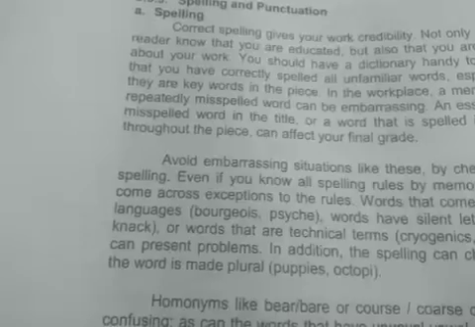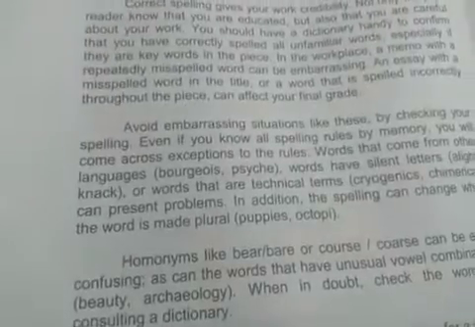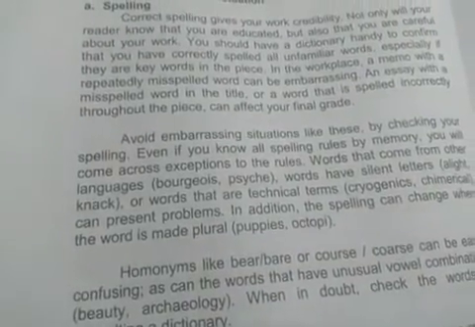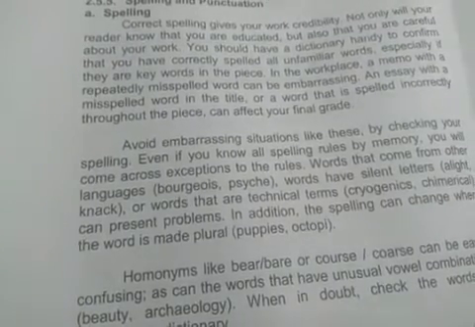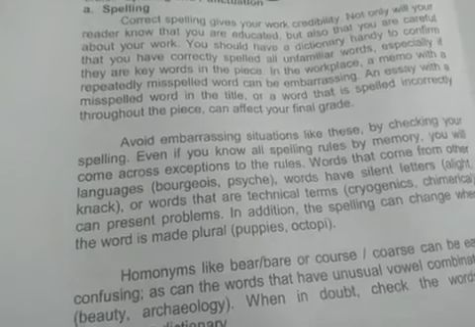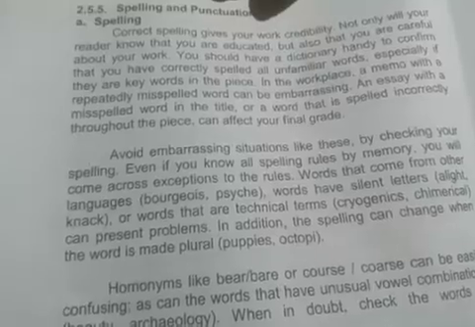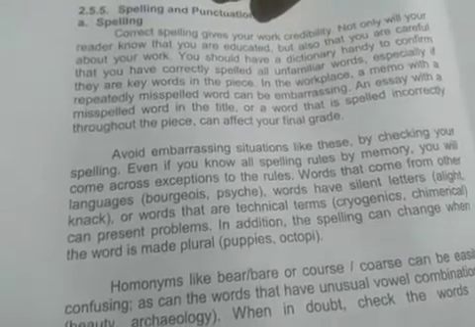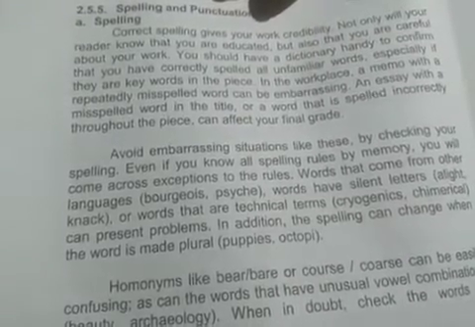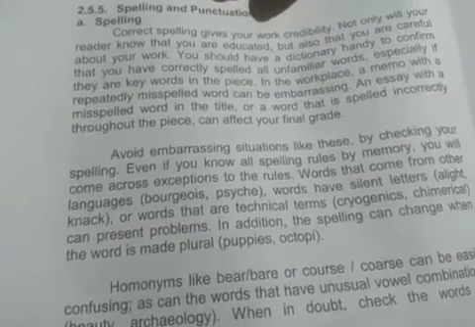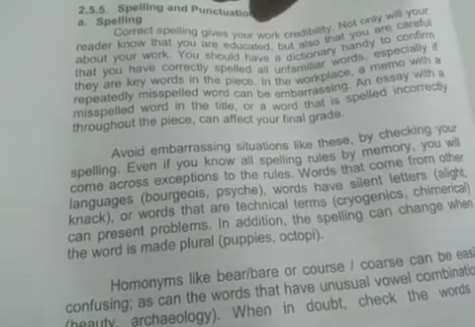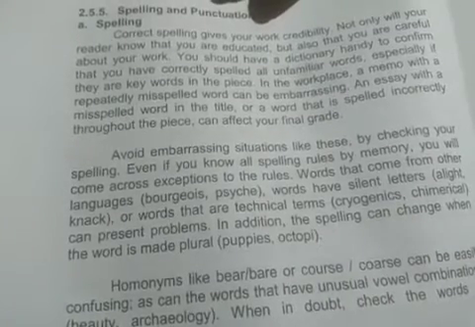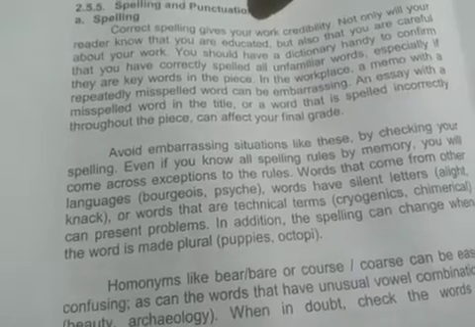2.5.5 Spelling and Punctuation. Yes, spelling. Correct spelling gives your work credibility. Not only will your reader know that you are educated, but also that you are careful about your work. You should have a dictionary handy to confirm that you have correctly spelled all unfamiliar words, especially if they are keywords in the piece. In the workplace, a memo with a repeatedly misspelled word can be embarrassing.